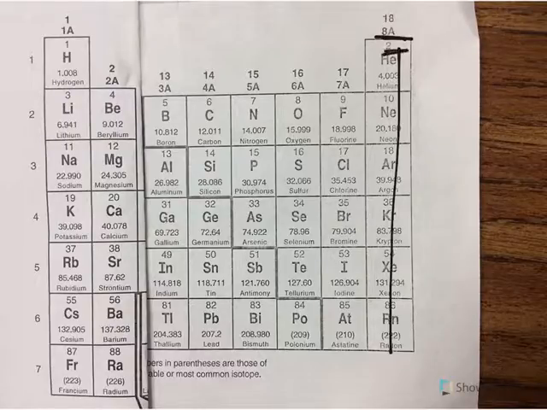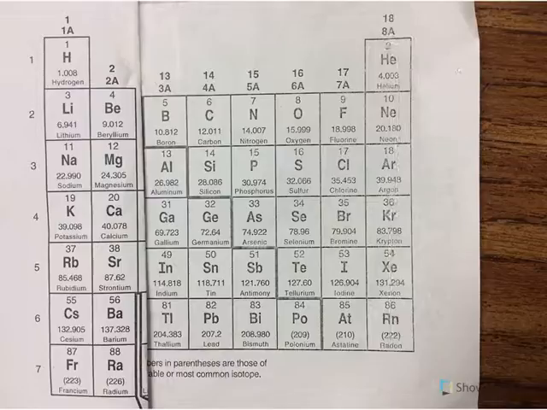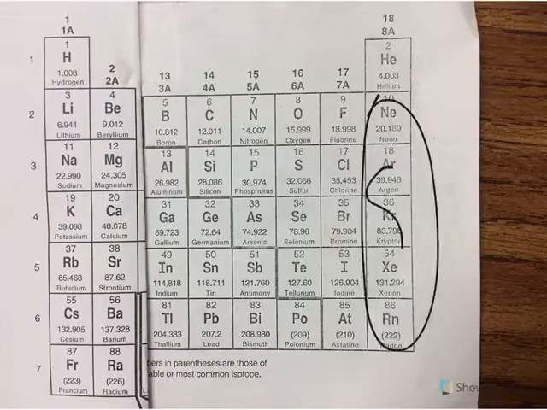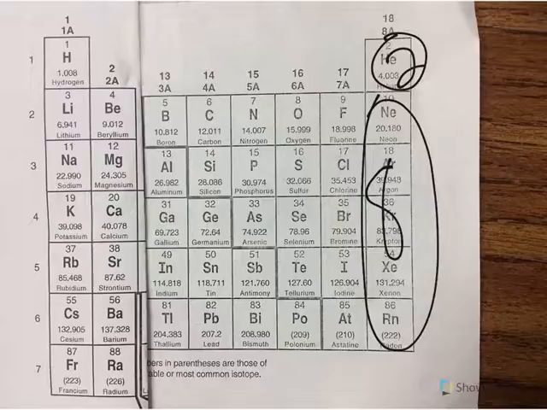And if we go back to what we remember, the atomic number for helium is only 2. So the atomic number is equal to protons and electrons. So this element, unfortunately, only has 2 valence electrons. But everything else has 8. Helium has 2. That's the one exception to this rule.